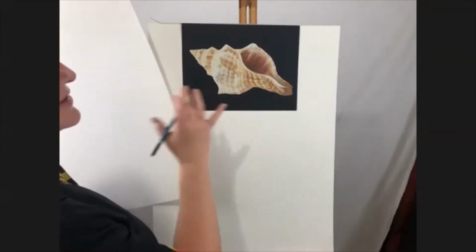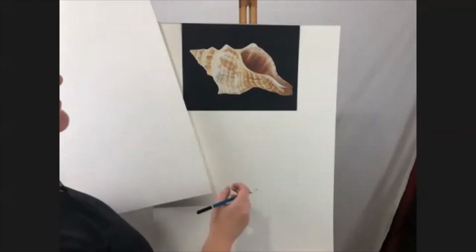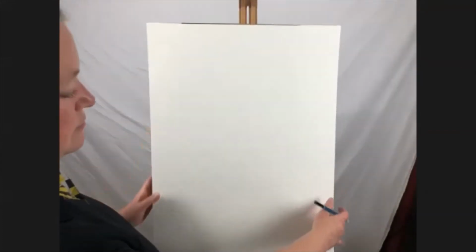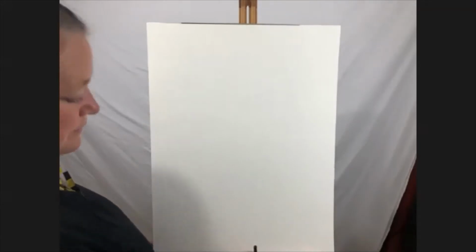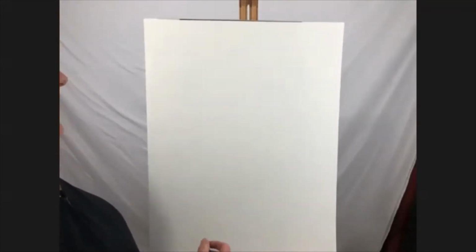I put it on black so you could really, really see it. I might bring the camera up just a little bit more in just a minute so that you can see it really well. But before we do that, let's just do a couple of landscapes.